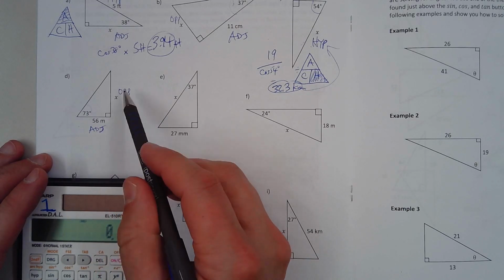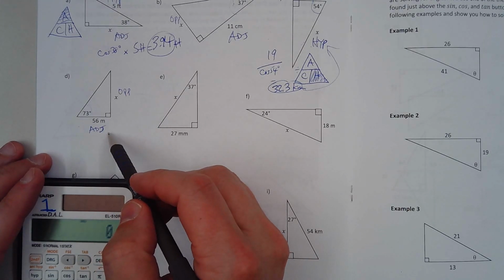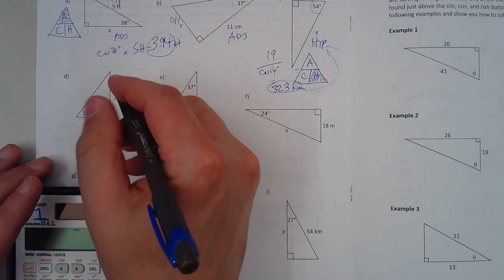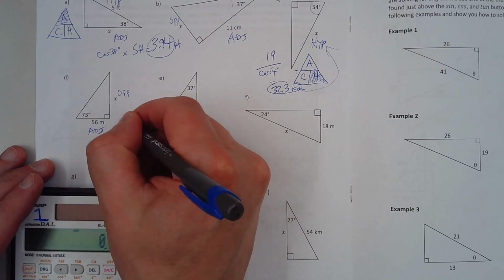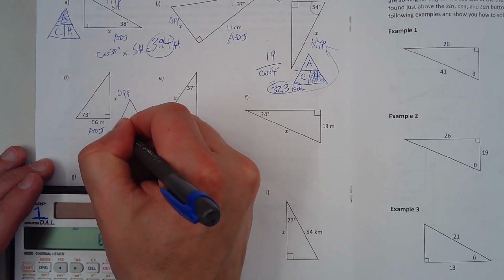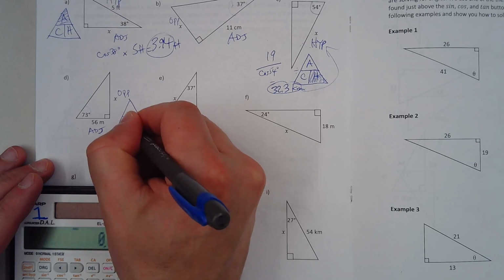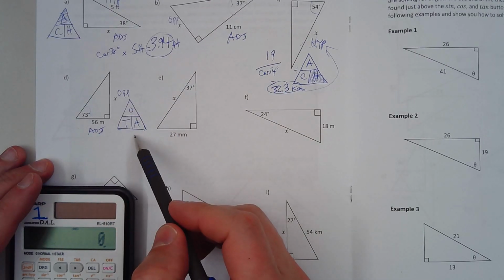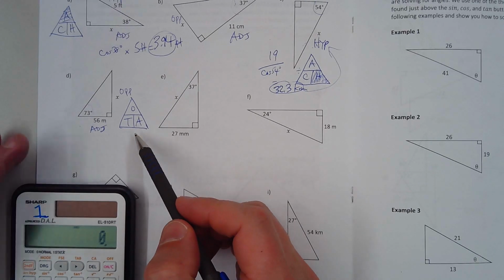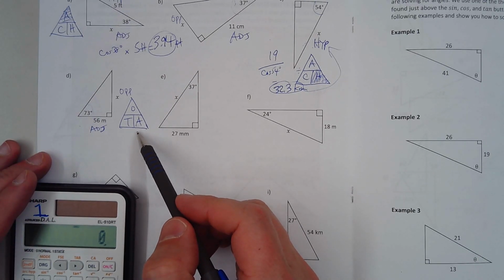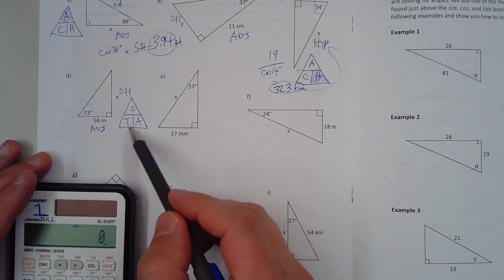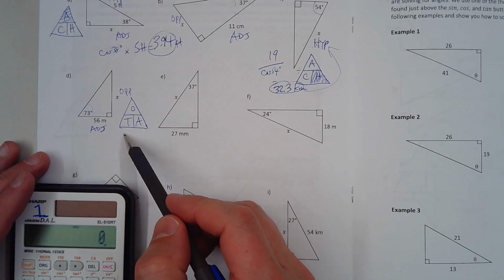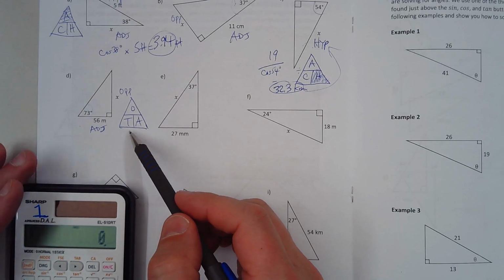Okay, so which one has opposite and adjacent in it? Tangent. Okay. So if you were doing a test and you just had this here and you didn't go any further, I'd already give you 2 marks, because you've labeled it correctly and you've already identified which one to use, even if you don't get the right answer. It's a good deal, right?